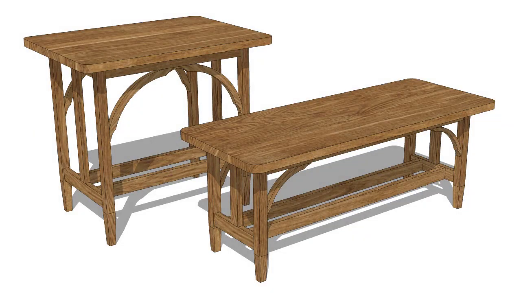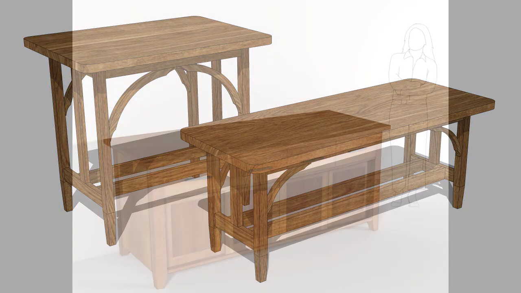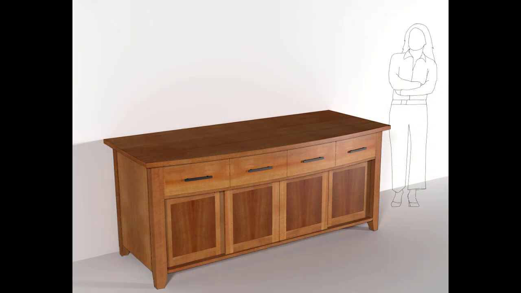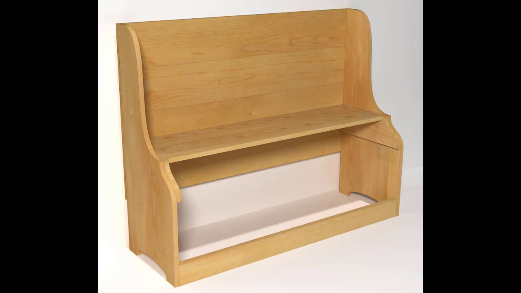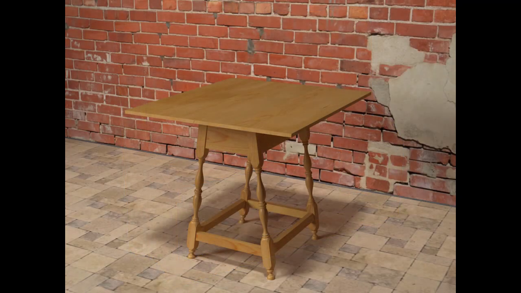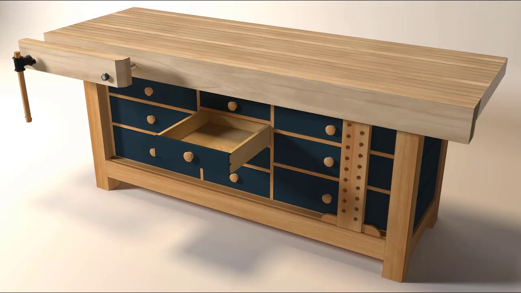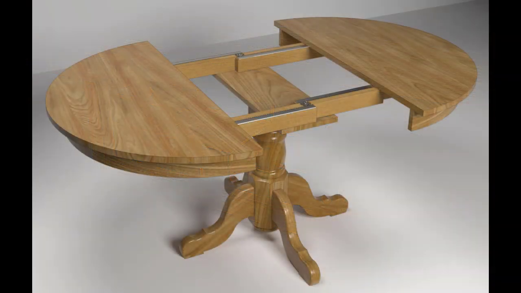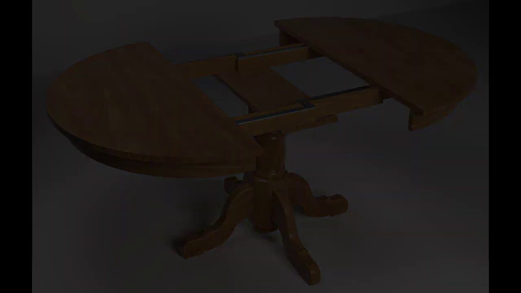I'm frequently asked how I create the wood grain materials that I use in my models, and so in this video I thought I would show you how I turn photographs of boards into textures and how I apply them to a model. I'll use this little pedestal table as an example and make it a maple one.